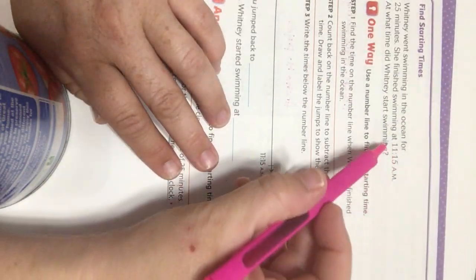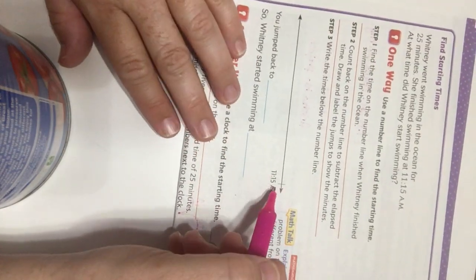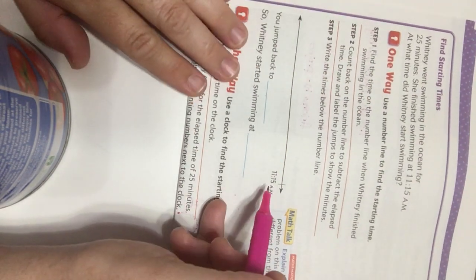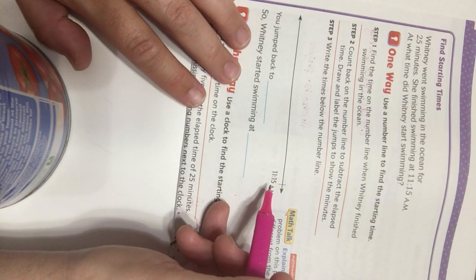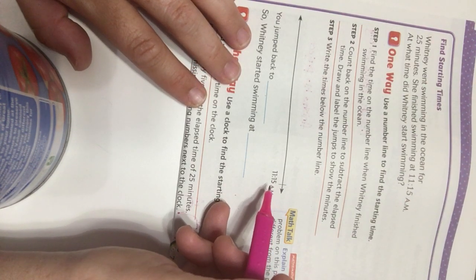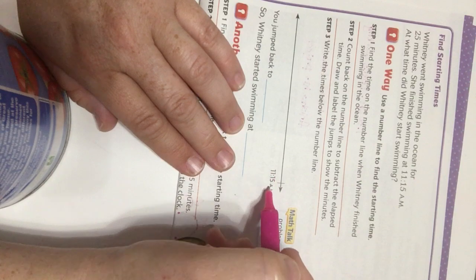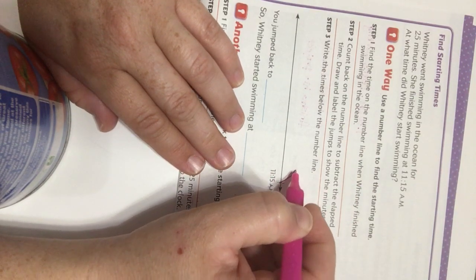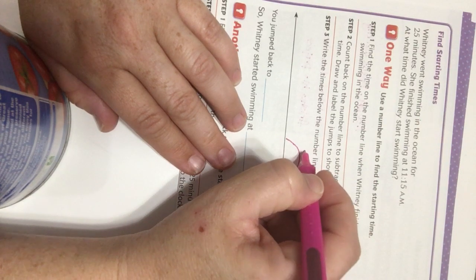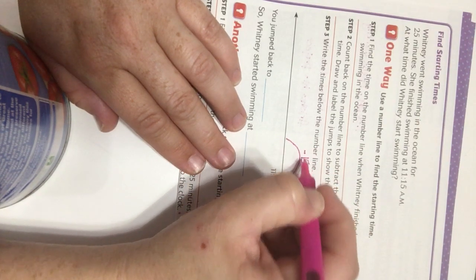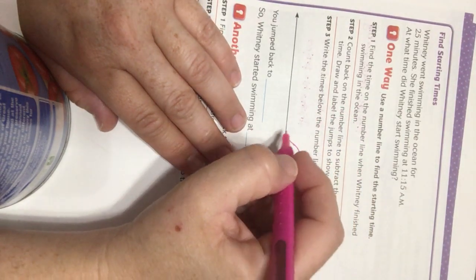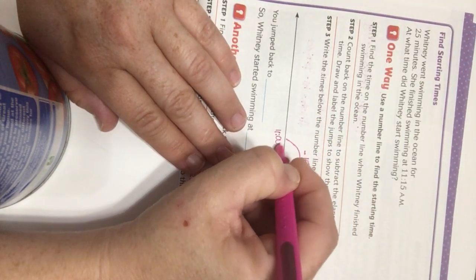All right, so we know, according to up here, she finished swimming at 11:15. So on the number line, we are going to be going backwards then, because we know the stop time. We need to find the start time. She stopped at 11:15. We're going to count backwards on the number line to subtract the elapsed time, and we're going to draw and label the jumps to show the minutes. So this is 11:15. I want to get to the o'clock as fast as I can. So I'm going to subtract the first amount, which is the minutes. So 15 minutes, which would take me to 11 o'clock.